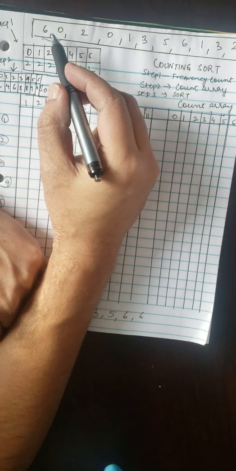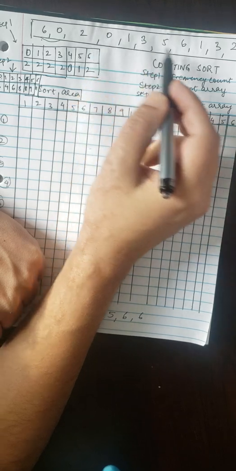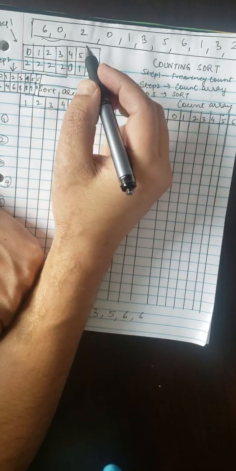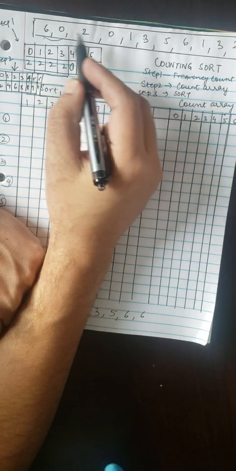So we have an 11 element array which has numbers from 0 to 6. So the range over here of the numbers is from 0 and the highest number is 6. So it's from 0 to 6.